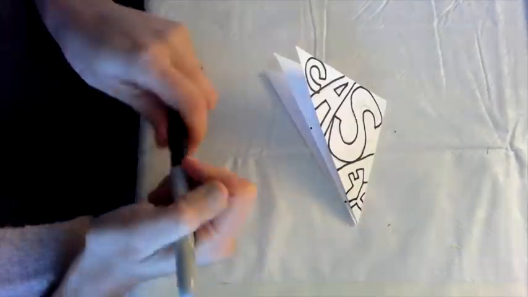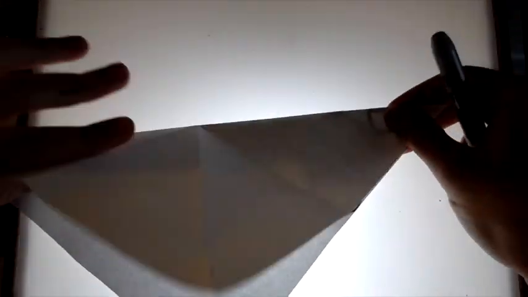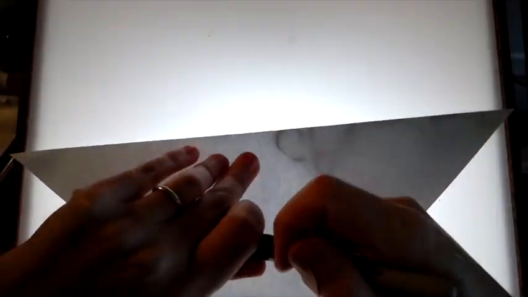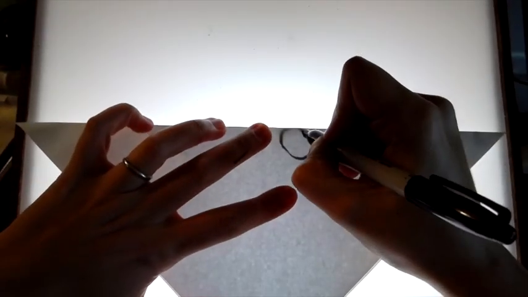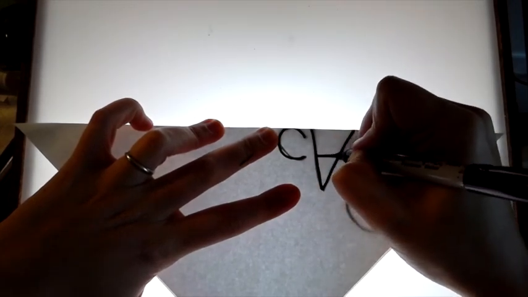All right, so once we have that part, I'm going to do this on the light box, but you can do this just by holding it up against the window. You're going to take your paper and fold it back so that you can see that marker coming through, the light shining through the paper, and just trace right over it.